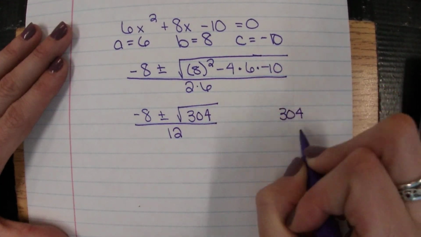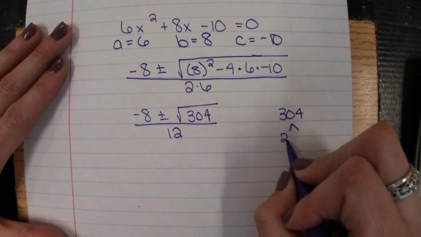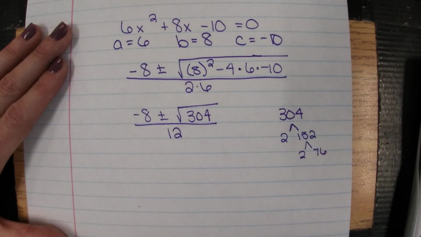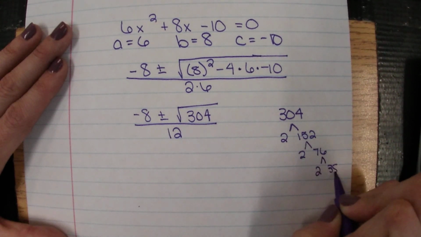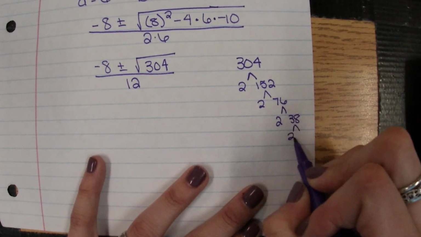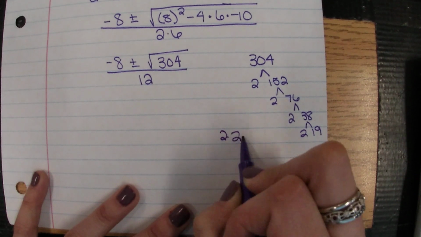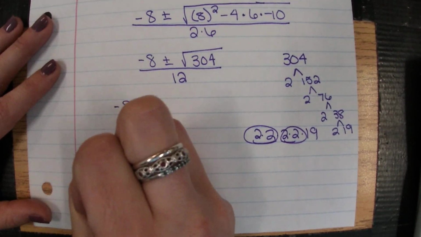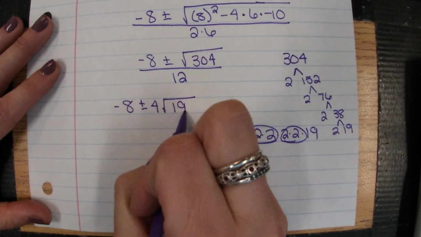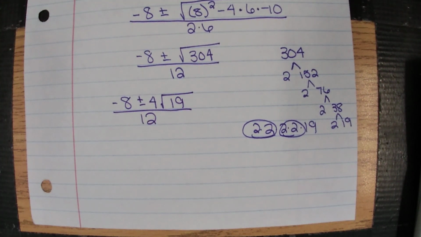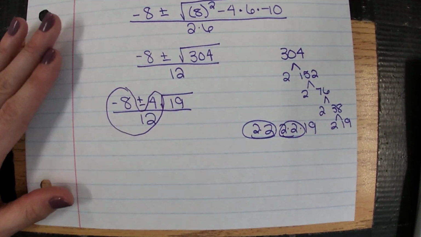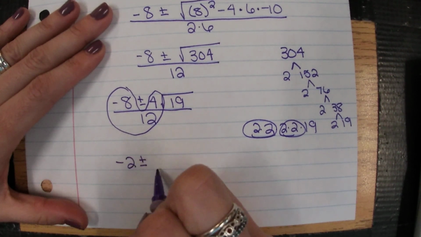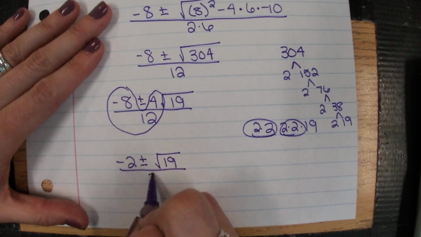Now we need to check this 304 and see if we can simplify it. So let's see. 2 and 152. 2 and 76. 2 and 38. 2 and 19. So 2, 2, 2, 2, 19. So 2 pairs. So let's see. So we'll have negative 8 plus or minus 4 square root 19 all over 12. And then for that last step, right, we're seeing what we can simplify here. And those are all divisible by 4 on this one. So negative 2 plus or minus, we could write the 1 there. 12 divided by 4 is 3, all over 3.